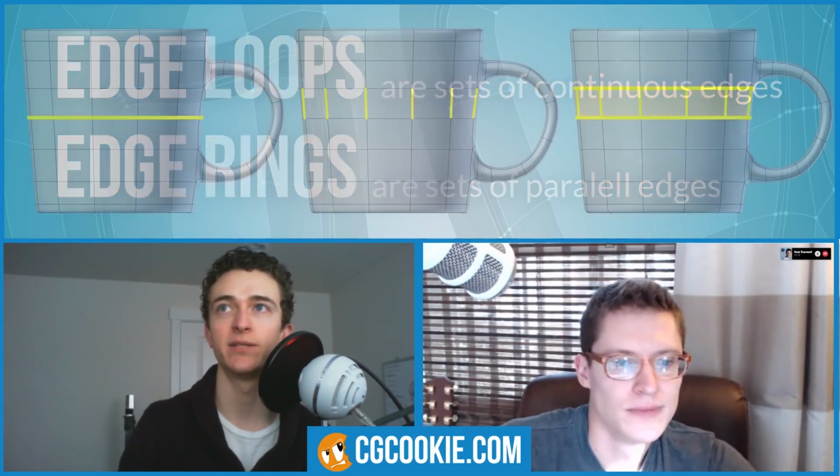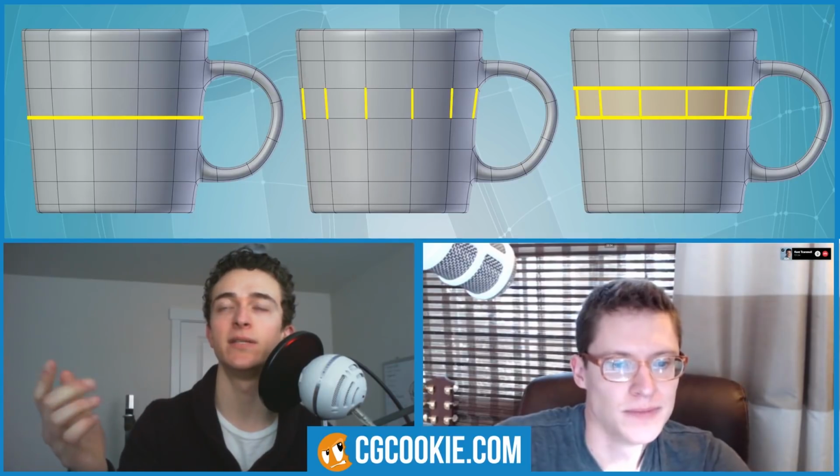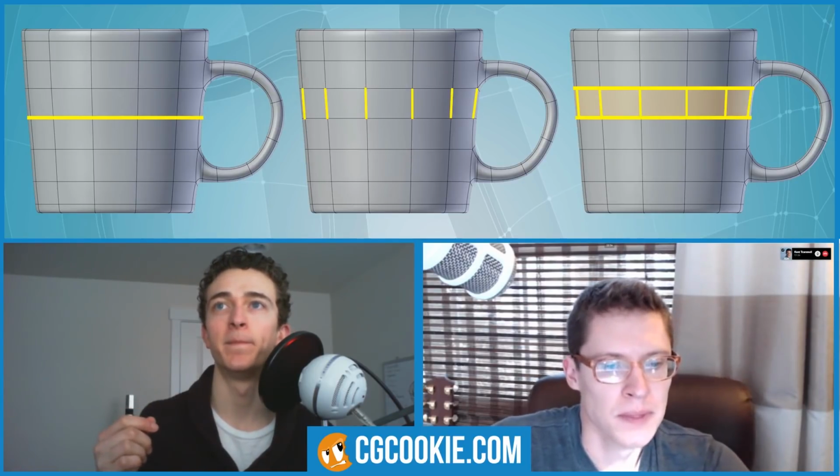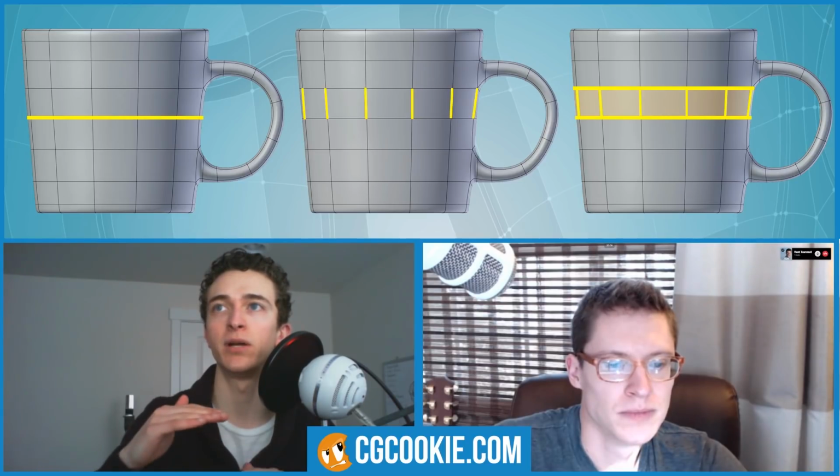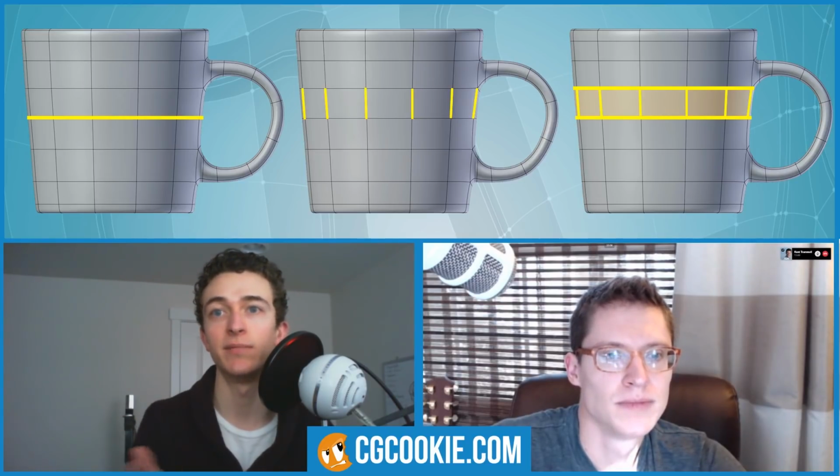Edge loops are just sets of continuous edges strung one after the other, and edge rings are sets of parallel edges. Here on the left we have an edge loop, in the center we have an edge ring, and in the middle we have a face ring, which is just two parallel edge loops with the edge rings in the middle of them.